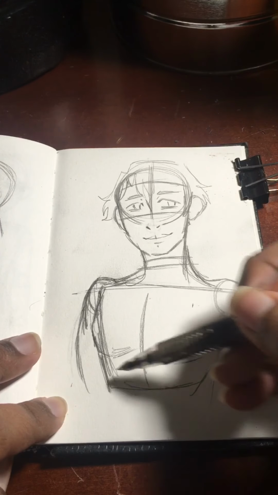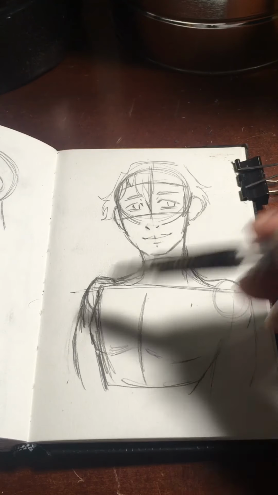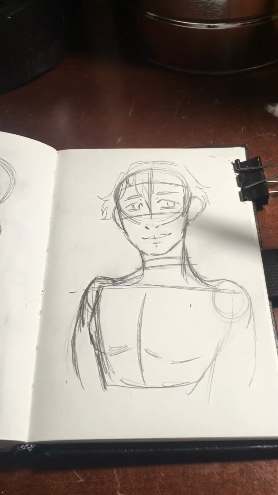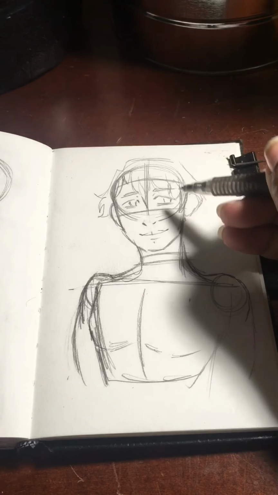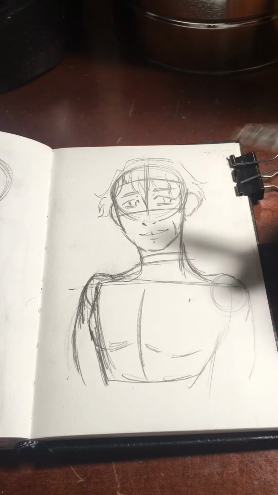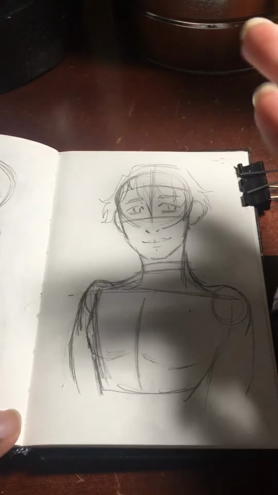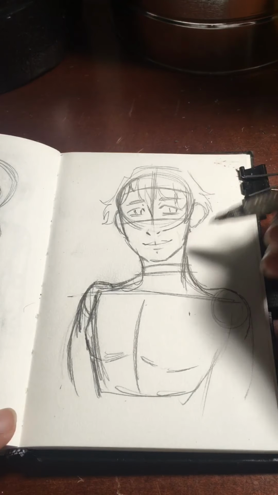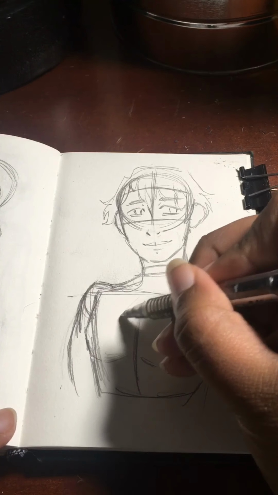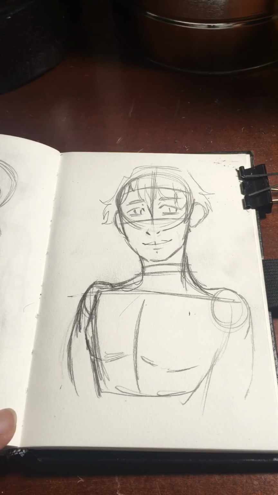Basically the sketch of the character. I'll add more stuff. Like if I want, I could always add the scars. But that's for another time. So yeah, that's basically what I do for the first sketch.